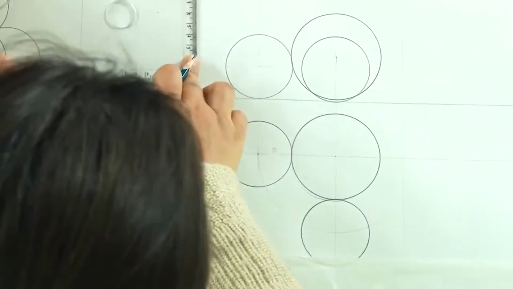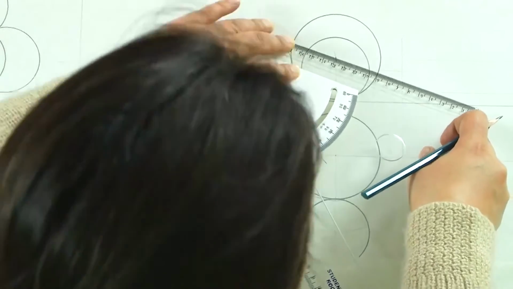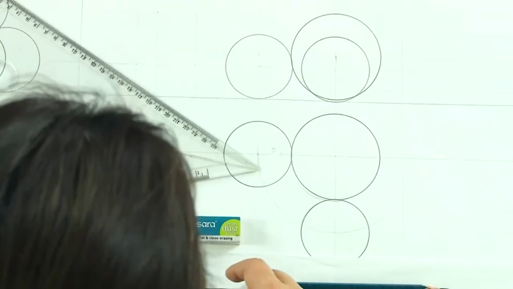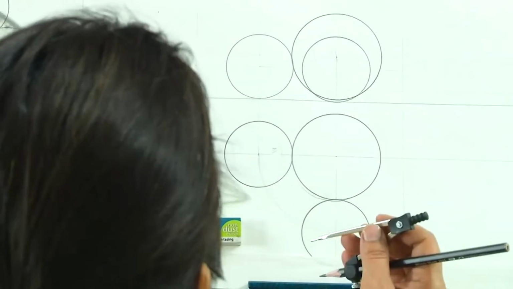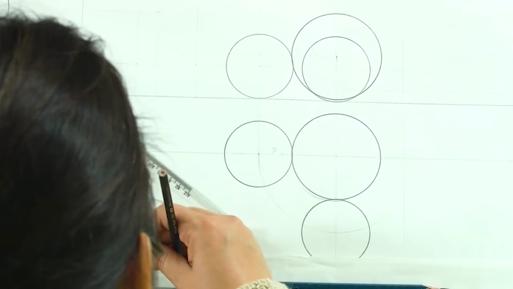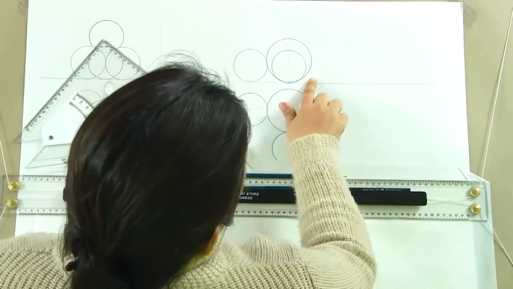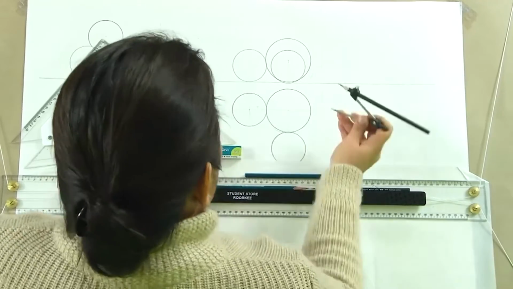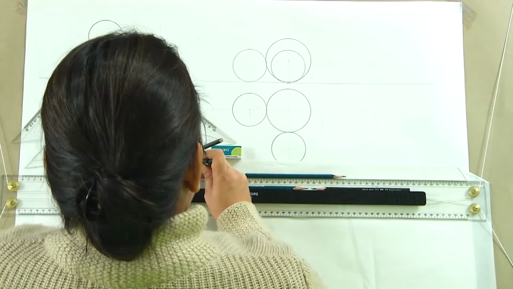Now, the radius of this bigger sphere is 4 centimeters plus 1, 5 centimeters. So, this will be the distance of the line joining the two centers. We will take a distance of say 5 centimeters, take this as the center and mark here. Now, this is the point where the center of the smaller sphere is going to be.